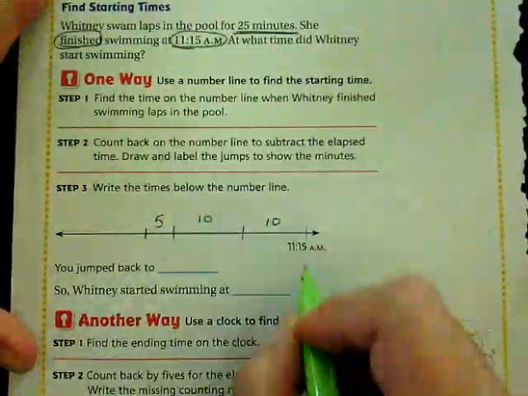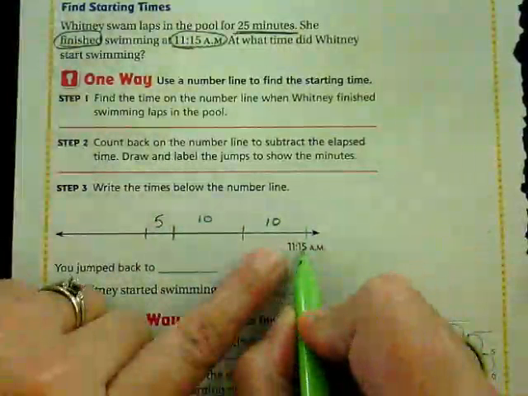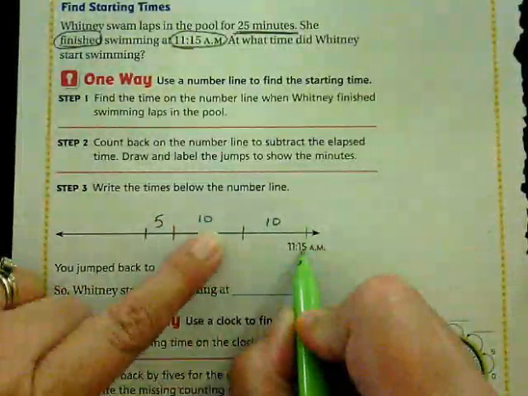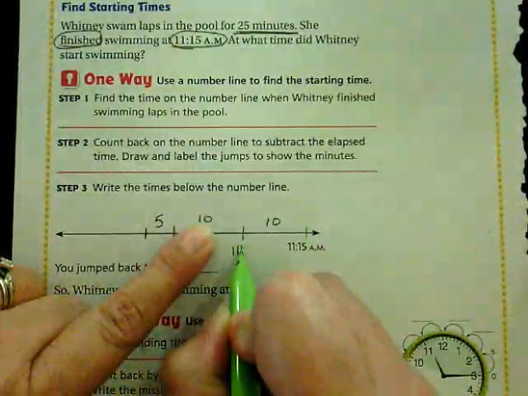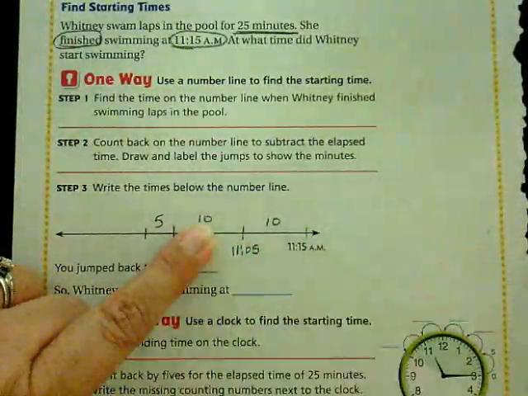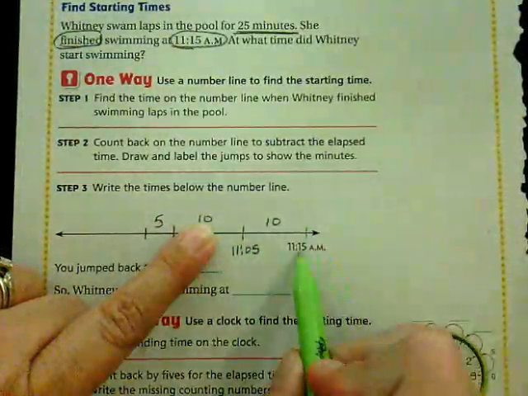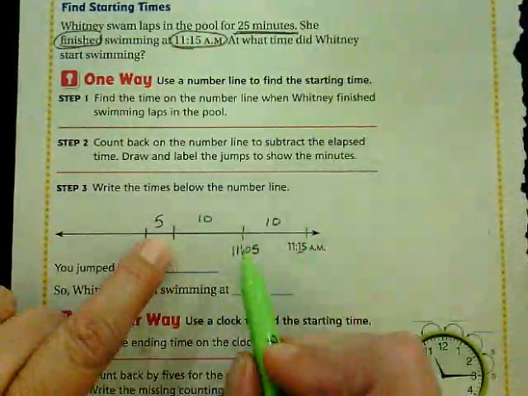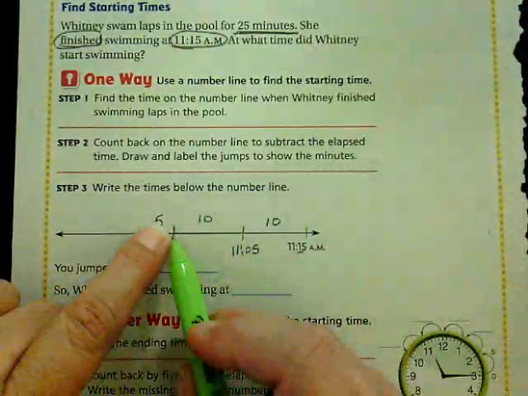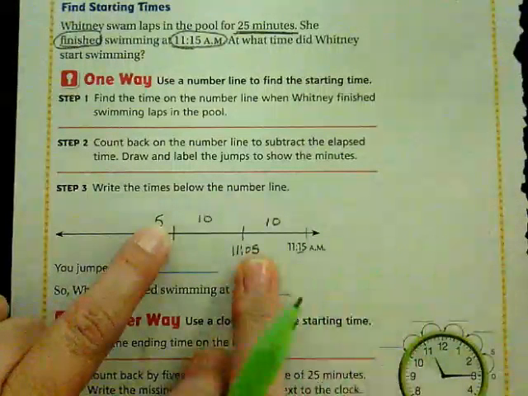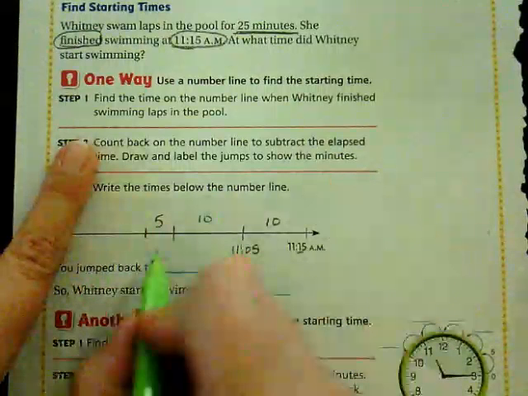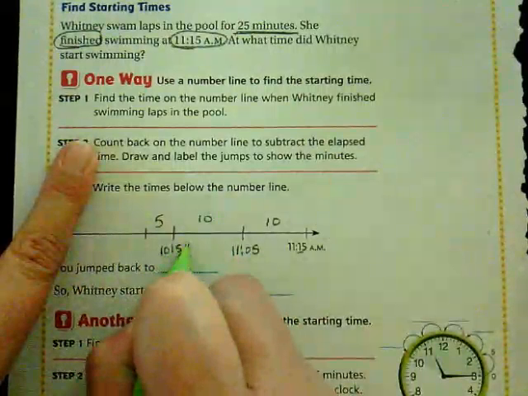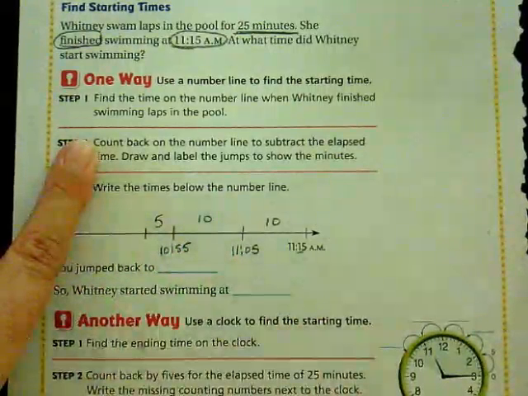Yeah, so let's see. 11:15 minus 10 minutes would be 11:05. See how I took one away from my tens place there? From my 10-minute mark? All right, I need to take 10 more minutes away. So if I count back 5 minutes, it's 11 o'clock. 5 minutes before that would be 10:55.